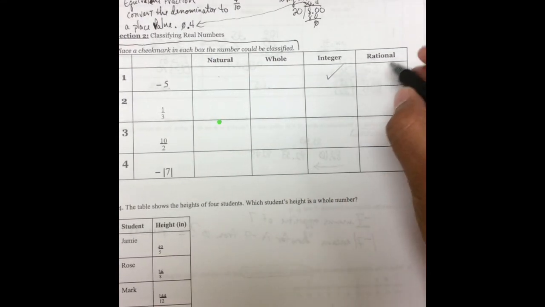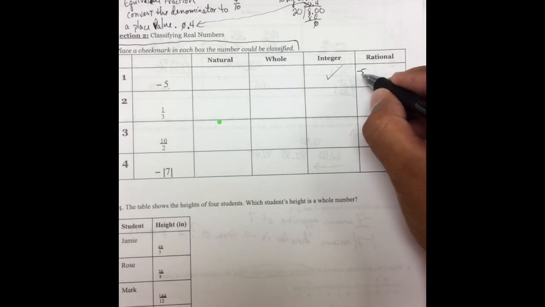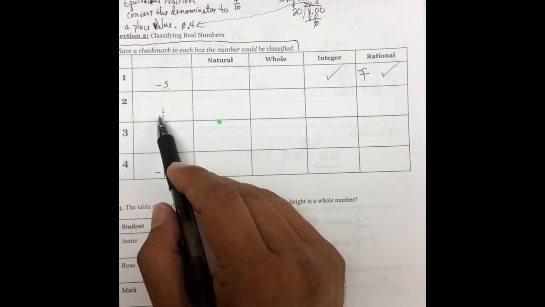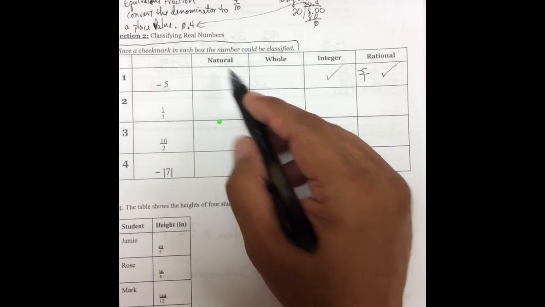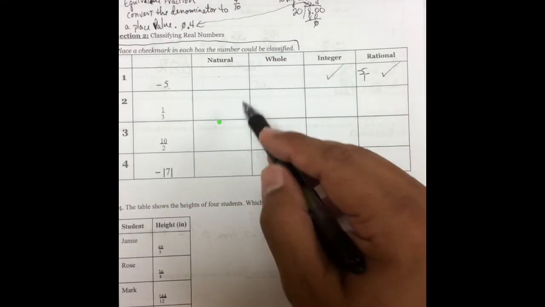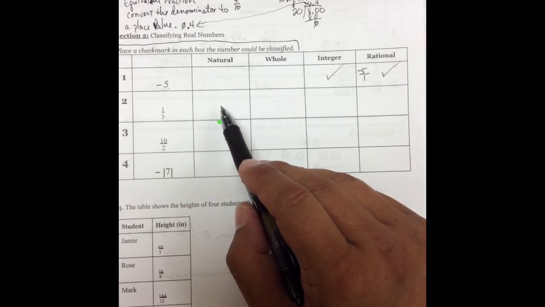And I can write -5 as a fraction by just putting it over 1. So it has to be rational as well. For the second one, 1/3, is it a natural number? Natural numbers are counting numbers, so we can't count 1/3 of anything. I need to be able to count it.